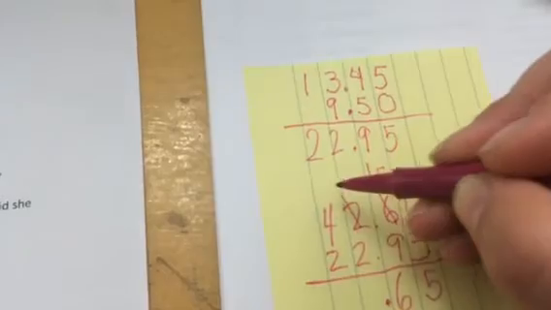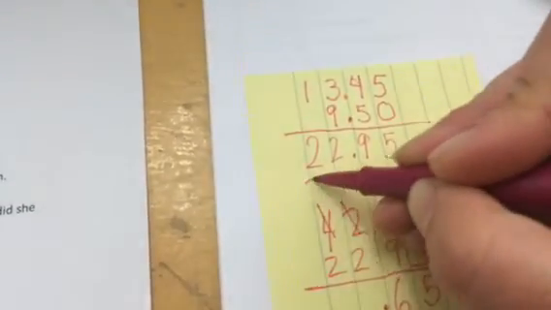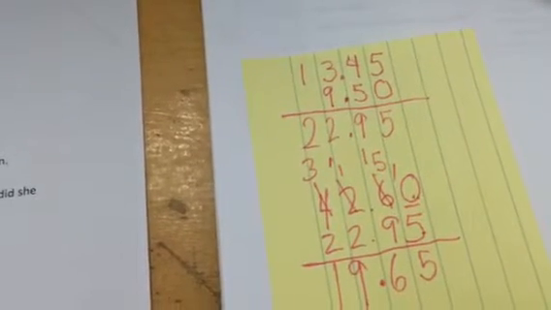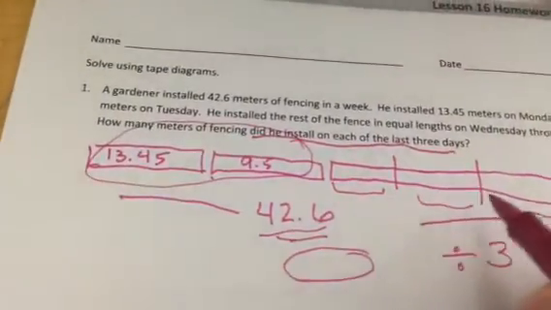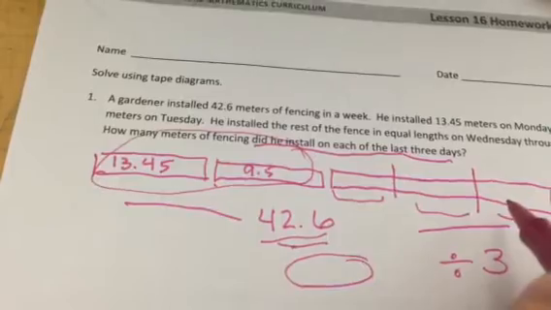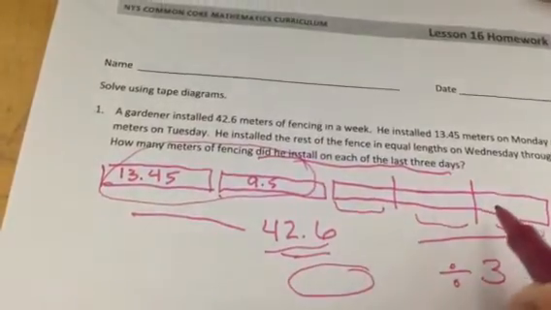And you all know how to do this. Just do it carefully so you don't make silly little mistakes. That's what I'm finding. Some people are making silly little mistakes. You can't take 2 away from 1, so I'm going to borrow from the 4, make that a 3. There we go, 11, that's going to be a 9, and 3 minus 2 is 1. 19 and 65 hundredths. Now I'm going to take that number, and that number, if I come back over here, is this Wednesday, Thursday, Friday part. And we know they need to be 3 equal parts.